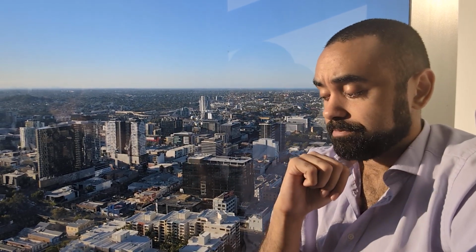So that's the hand model of the brain by Dr. Daniel J. Siegel. Highly recommend reading the book Mindsight. And yeah, hopefully that was helpful.